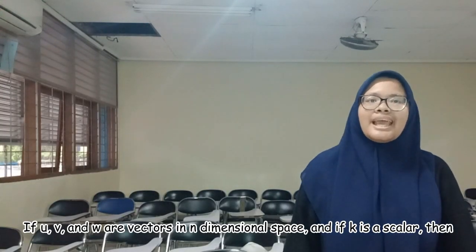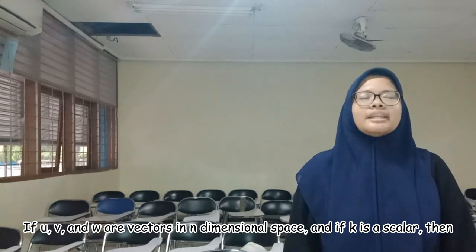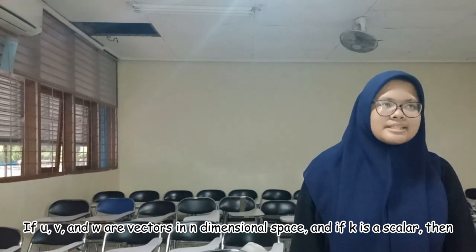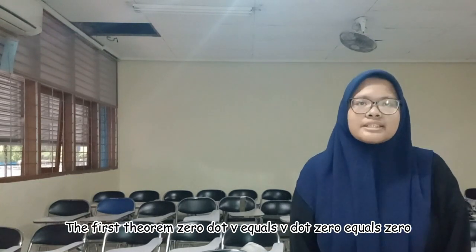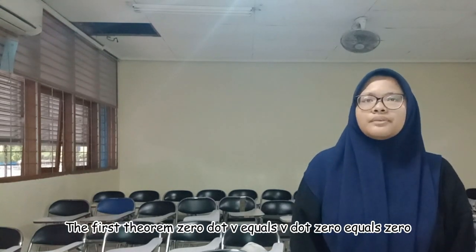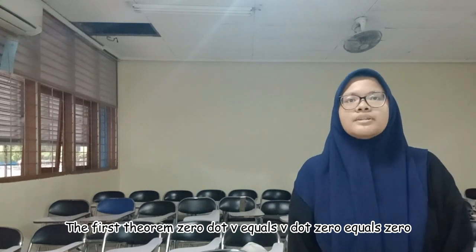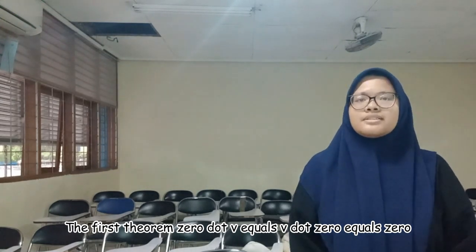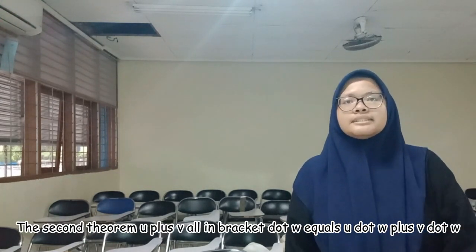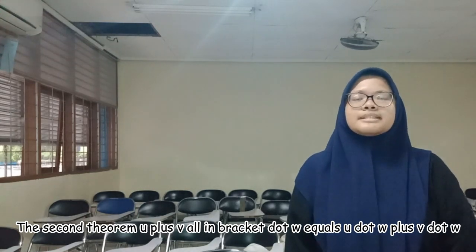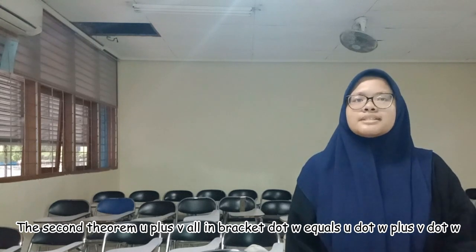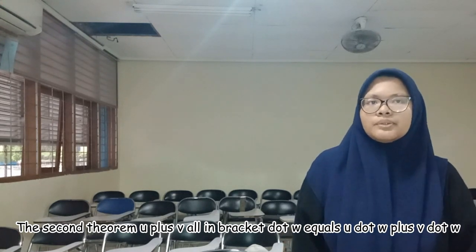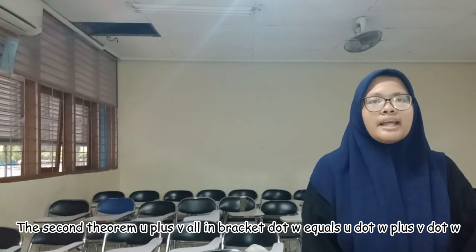Theorem 3.2.3. If u, v, and w are vectors in n-dimensional space, and if k is a scalar, then the first theorem is 0 dot v equals v dot 0 equals 0. The second theorem is (u plus v) dot w equals u dot w plus v dot w.